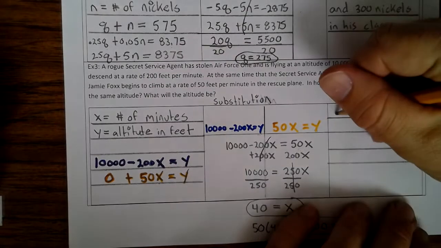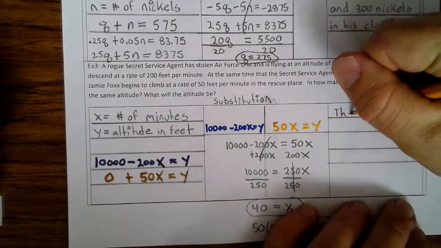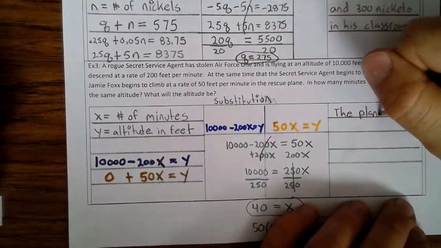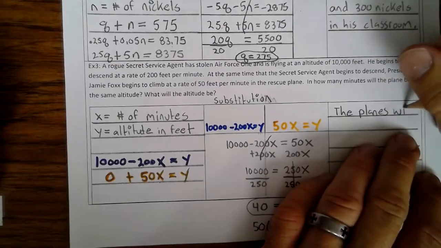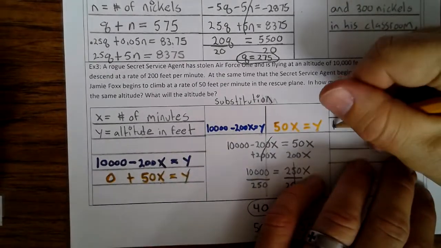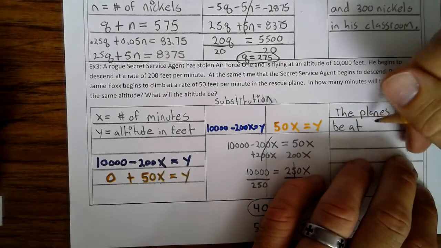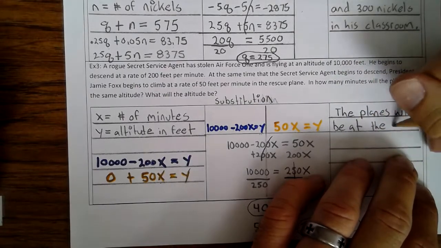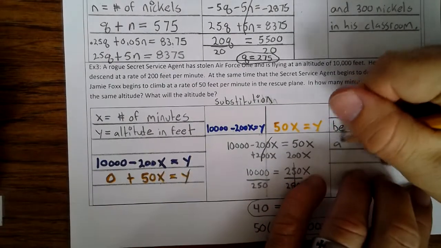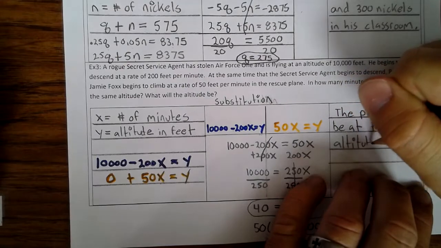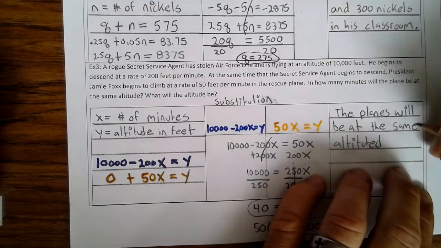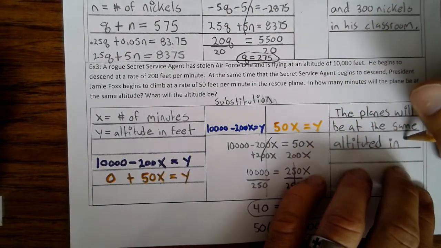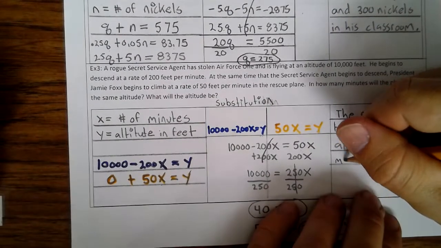So you'd say the planes will be at the same altitude in 40 minutes.